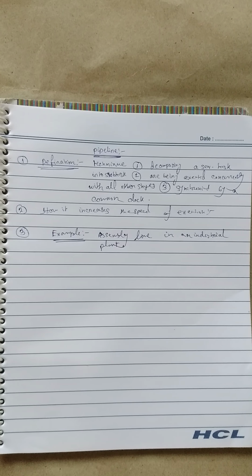Here, a job passes through various stages of the assembly line, and in each stage, a part of the job is done, and then it is passed to the next stage. When it passes through the last stage, it gets completed, and finally, the finished product is rolled out.